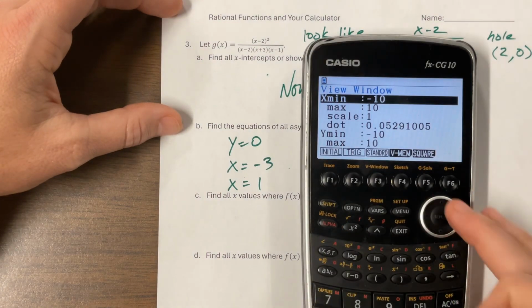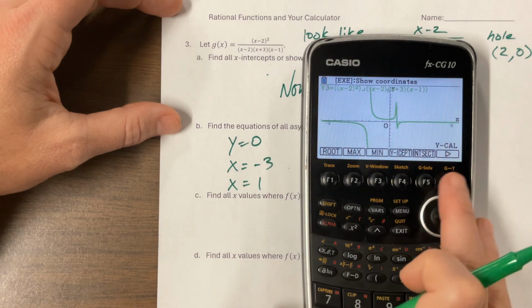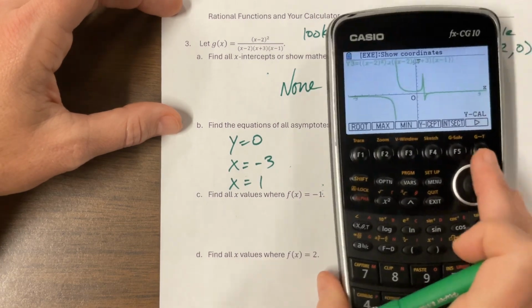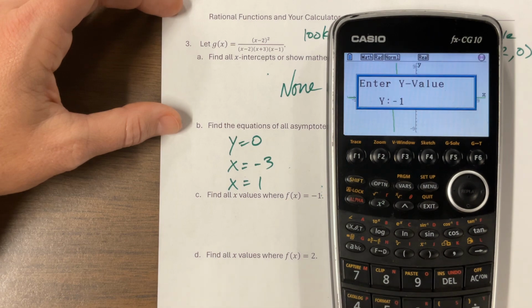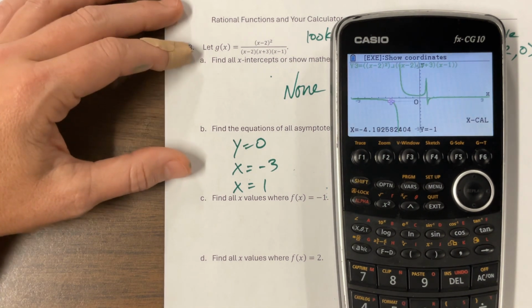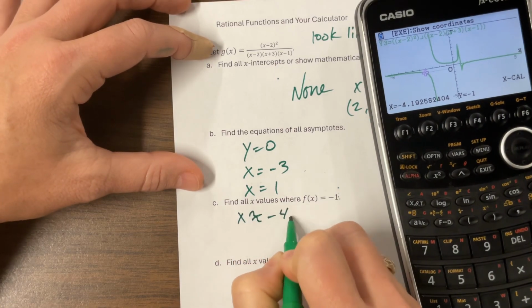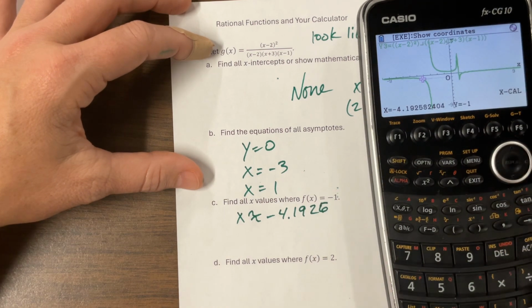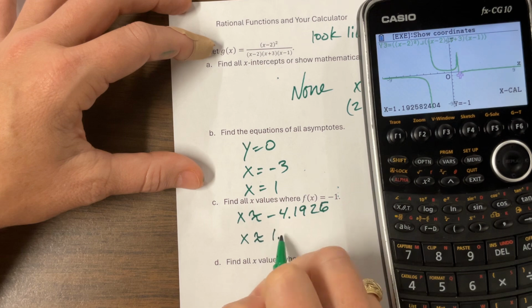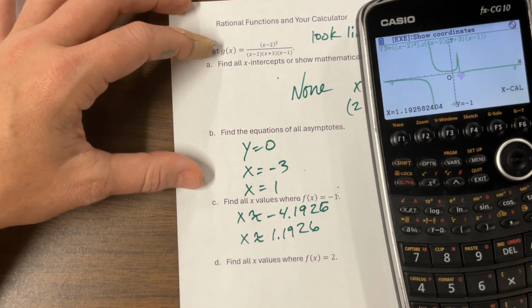Okay, back to my window. Oh, I don't know why I hit enter. Okay, G solve. We want to find all my x values where y equals, so we're going to do xcal -1. Or I could draw the line and find that intersection. Here's one of them. X is approximately -4.1926. Let's see if I can find another one. X is approximately 1.1926. Do I have another one? I don't think I do.